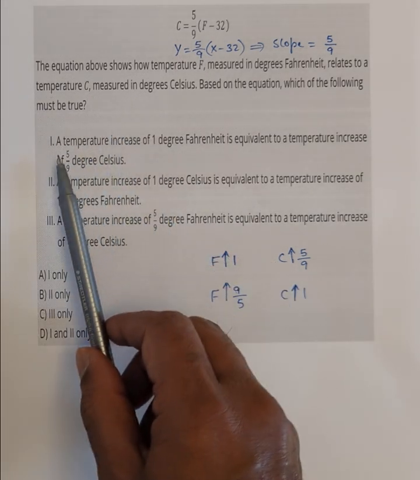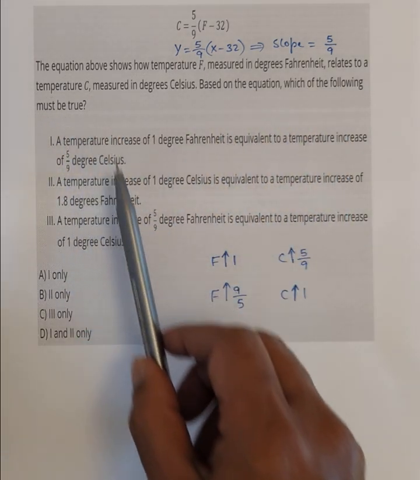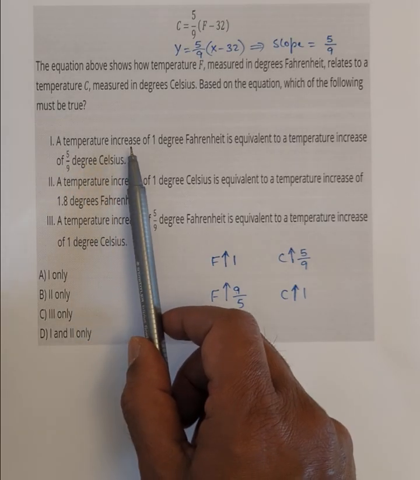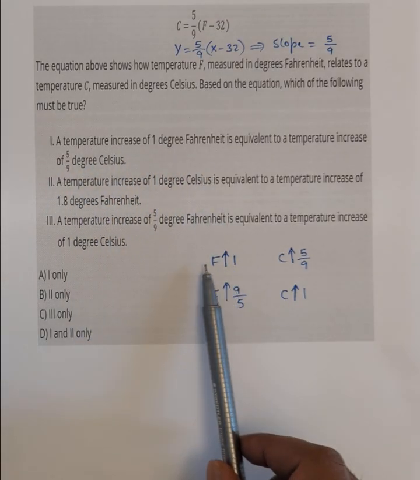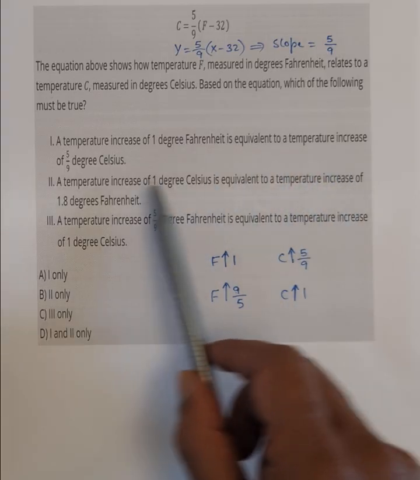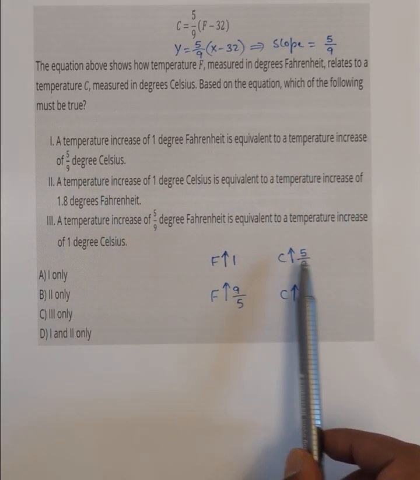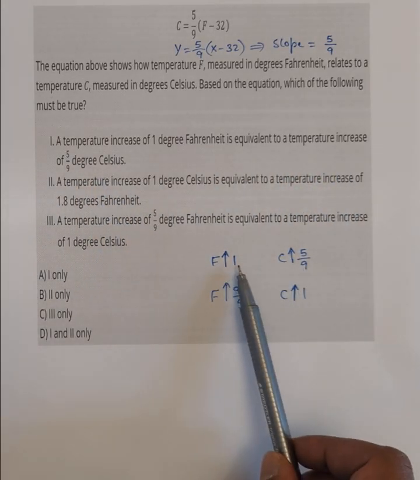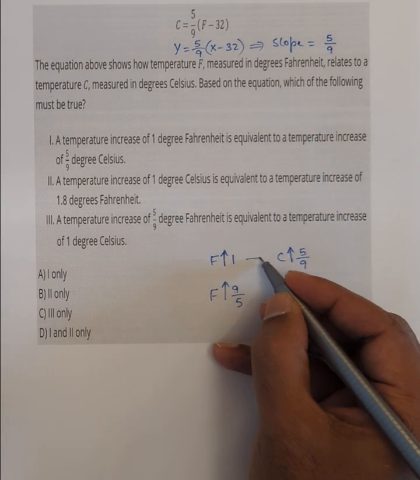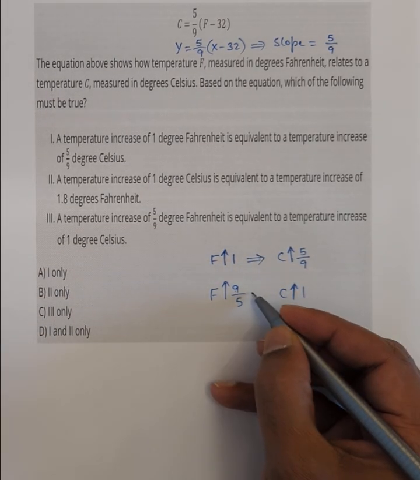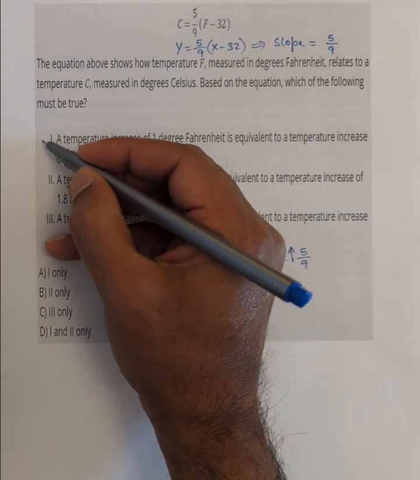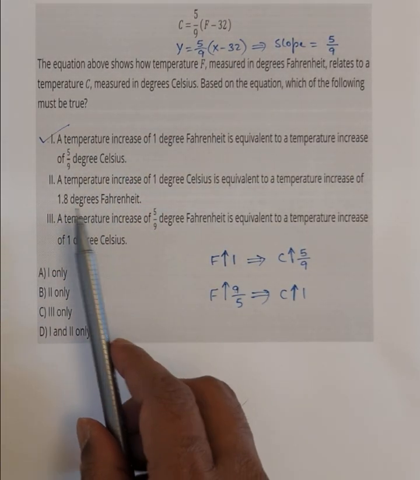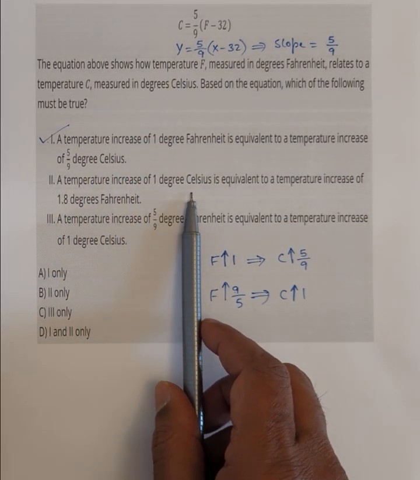So let's see the choices here. Based on the equation, which of the following must be true? A temperature increase of 1 degree Fahrenheit is equivalent to a temperature increase of 5 over 9 degrees Celsius. We saw that. If F goes up 1, then C goes up 5 over 9. So this is true. What about a temperature increase of 1 degree Celsius?